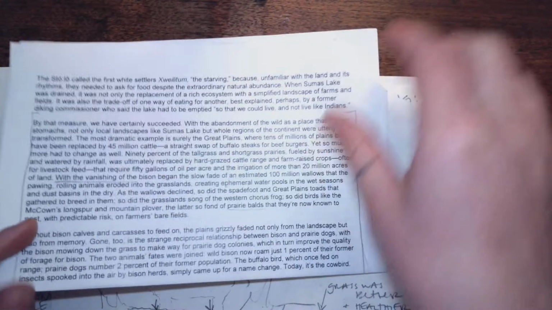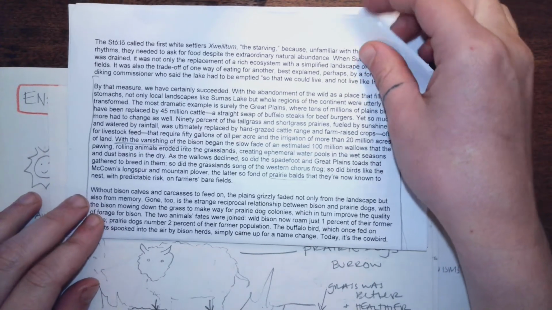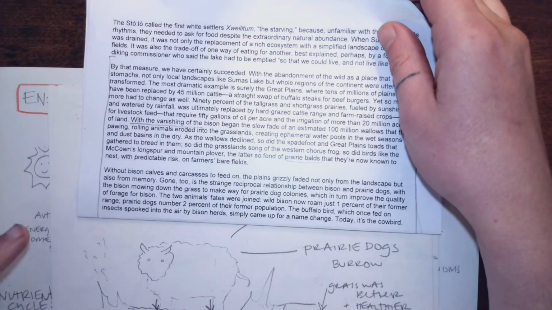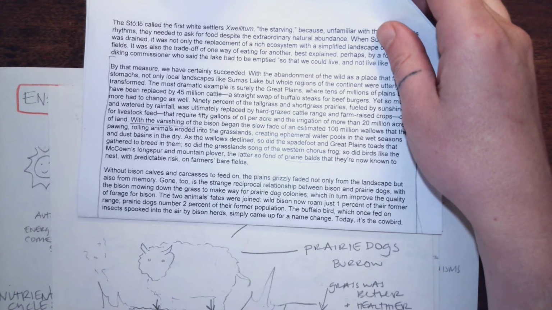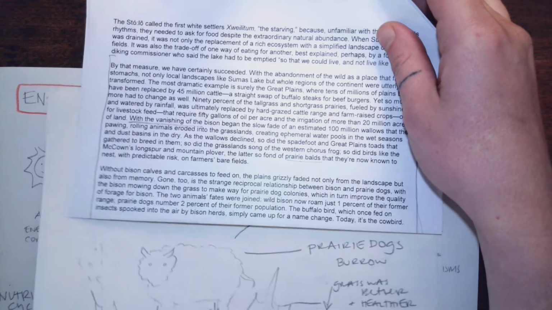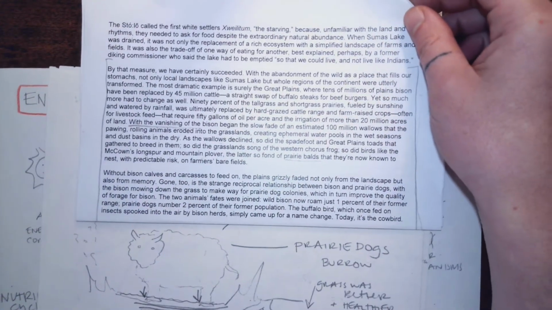Hello everyone. So these are the notes that we went over in class today. We went over the relationships between aspects of an ecosystem. We went over soil and symbiotic relationships and fungi. So we covered a lot.